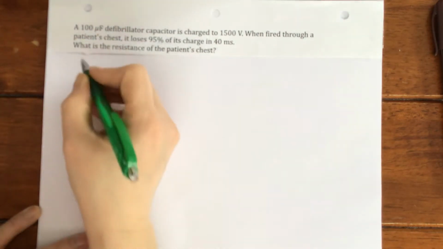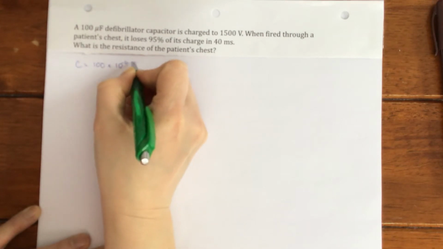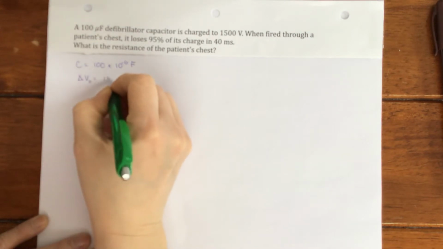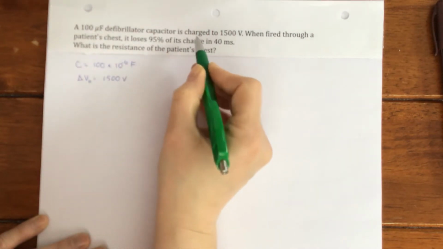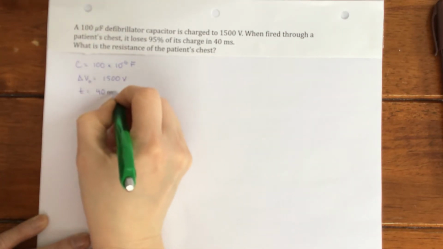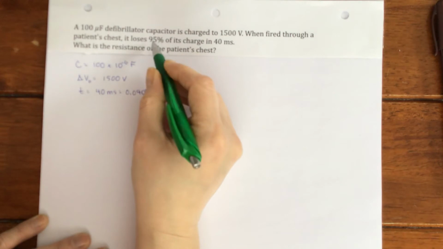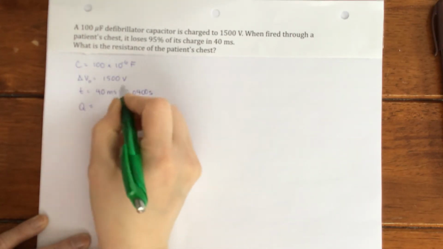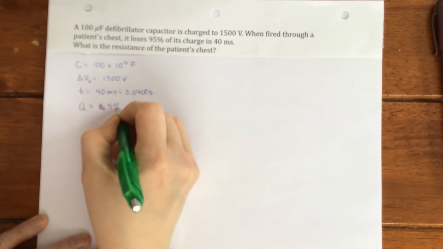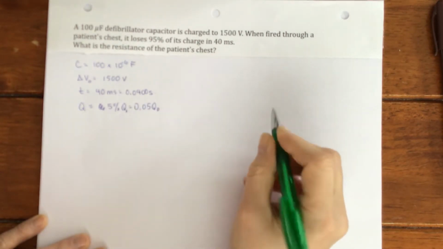So what we know is that the capacitance is 100 microfarads, 100 times 10 to the minus 6 farads. It has a net potential of 1500 volts. Delta V0 is 1500 volts. It discharges over a time of 40 milliseconds, which can be written 0.0400 seconds. And the charge it has after this time is 95% less than the initial charge. So it's 5% of Q0, or 0.05 times Q0. So we know that we have a change in charge.